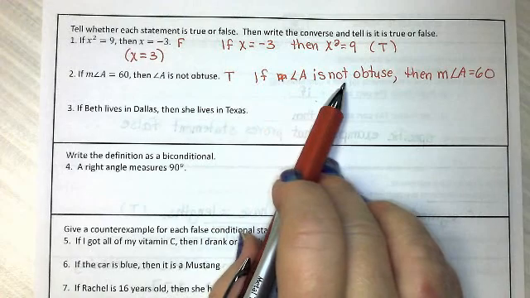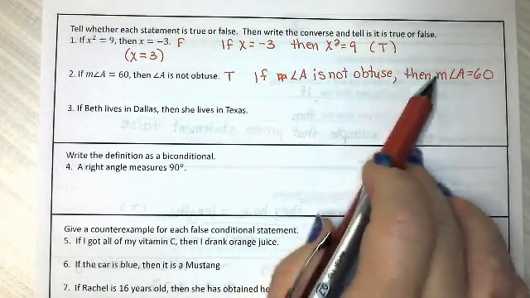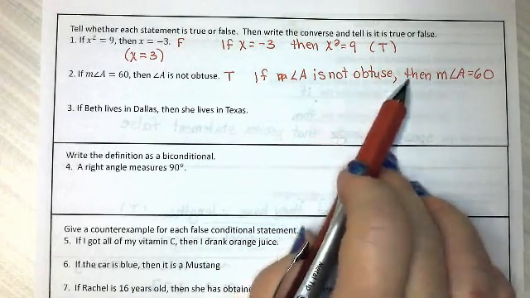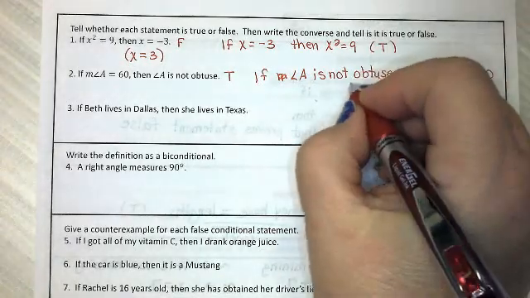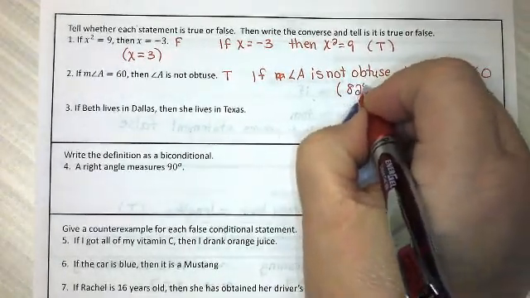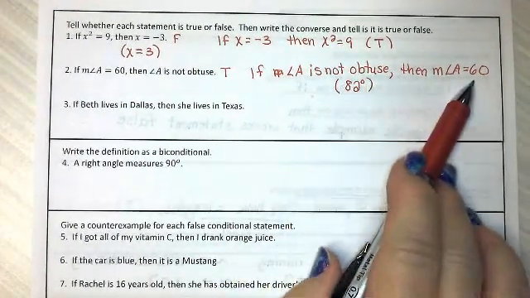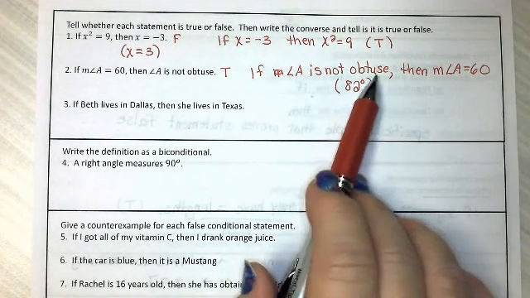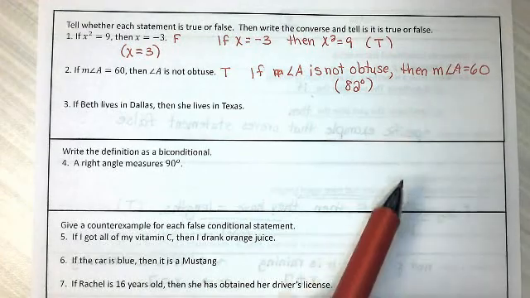If angle A is not obtuse, then it has to be. Remember, we could put in the phrase, it has to be. If it's not obtuse, it has to be 60. I don't think so. Counterexample: 82. Not obtuse, but it doesn't equal 60.